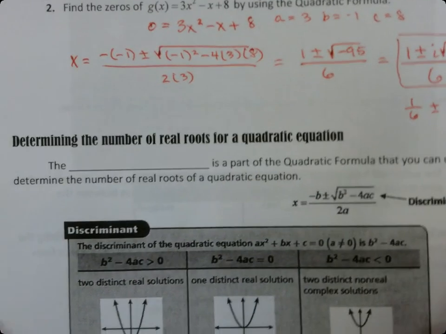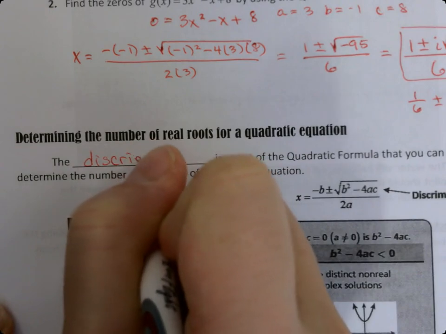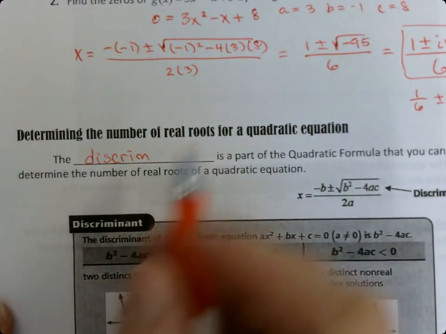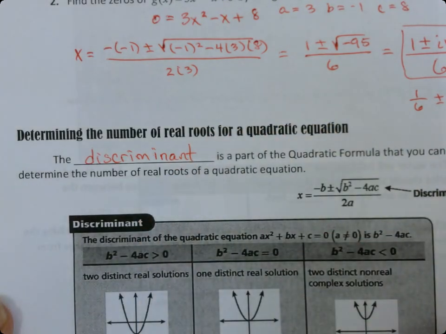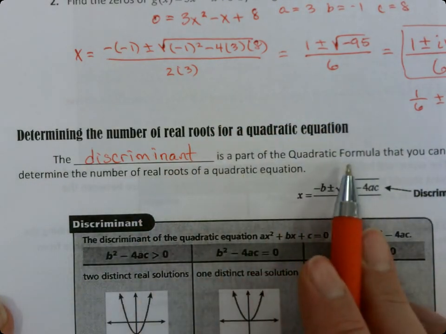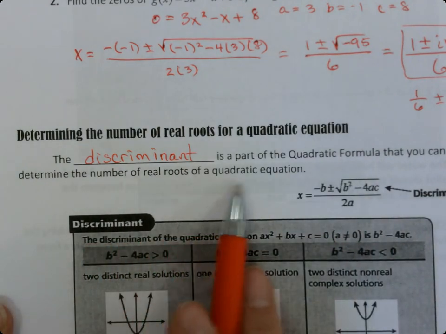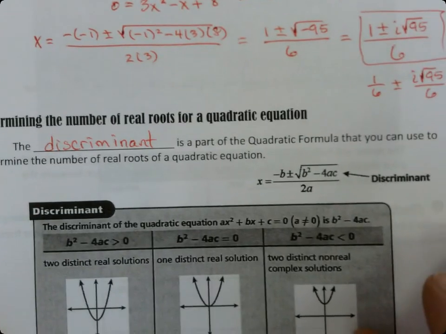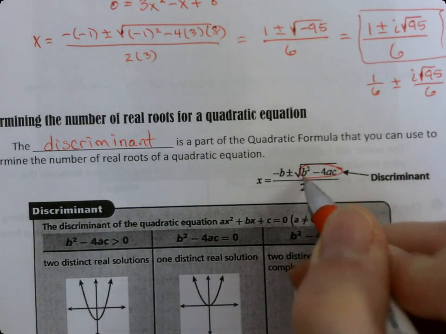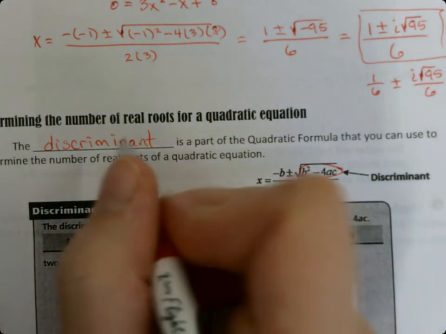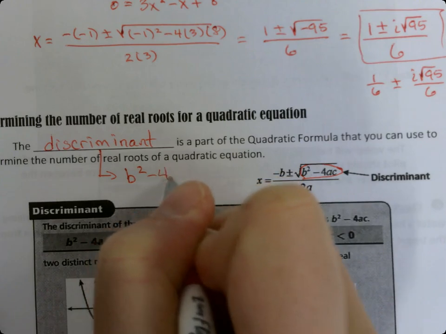Okay, the discriminant, it's spelled exactly as it sounds, discriminant, with A-N-T at the end. So the discriminant is part of the quadratic formula that you can use to determine the number of real roots in an equation. So the discriminant is the part of the quadratic formula that's underneath the square root. So the discriminant is the b squared minus 4ac.